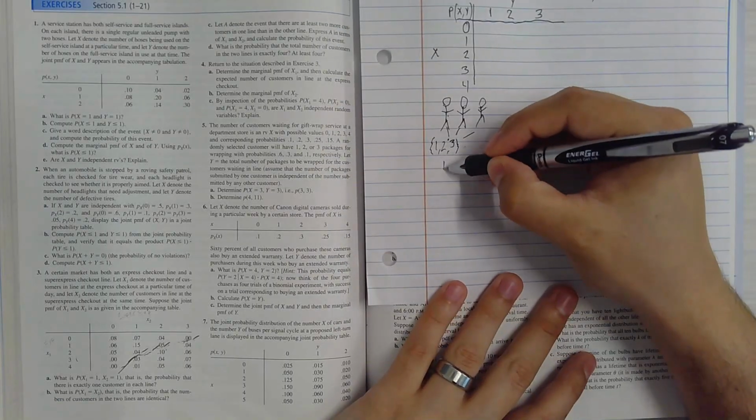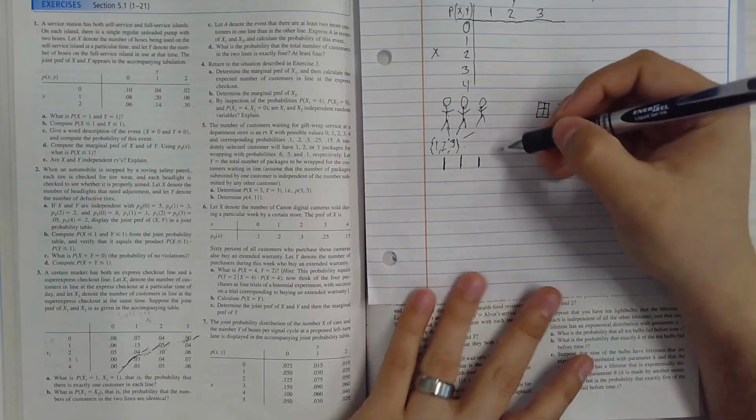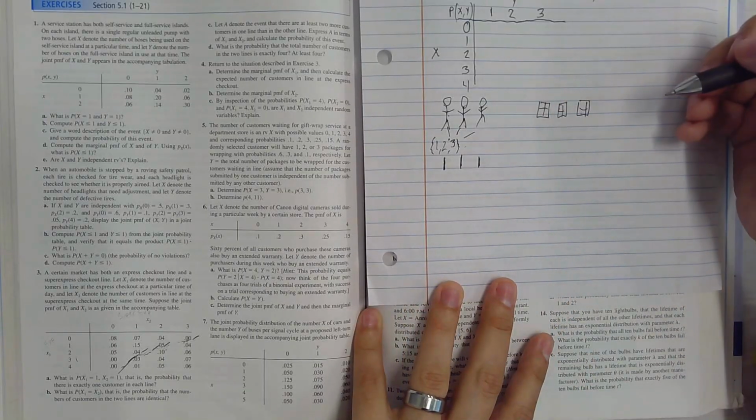Then every customer must have 1 package, right?